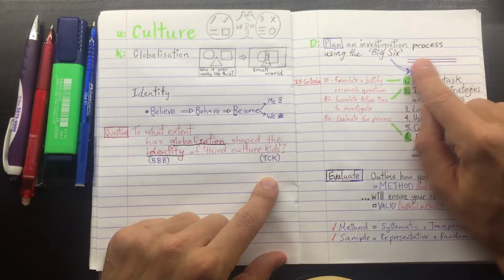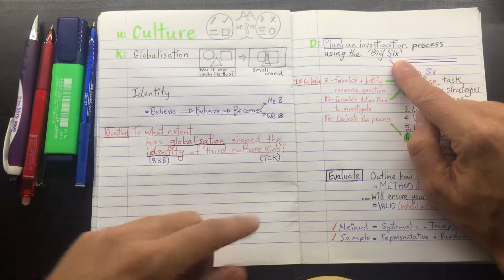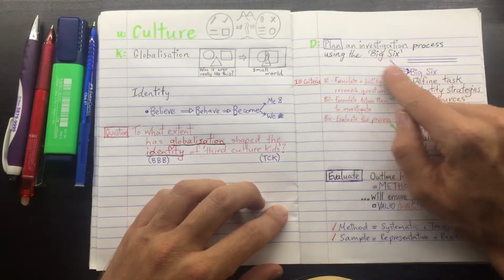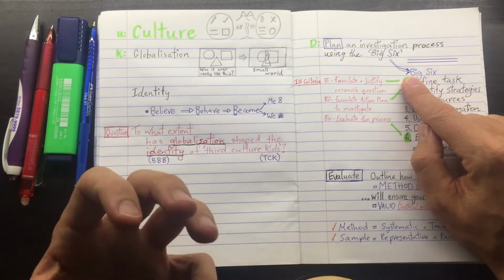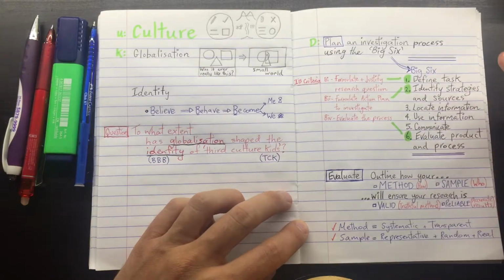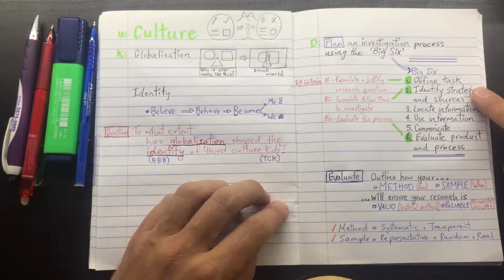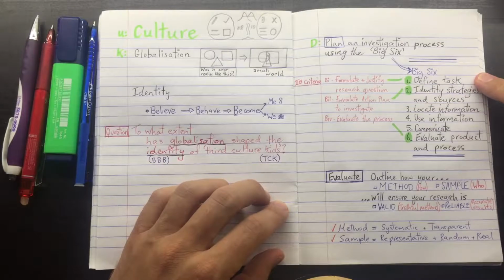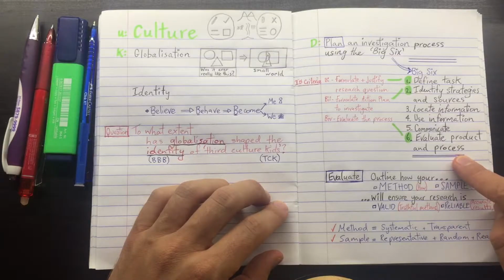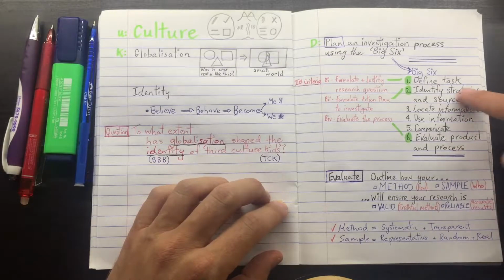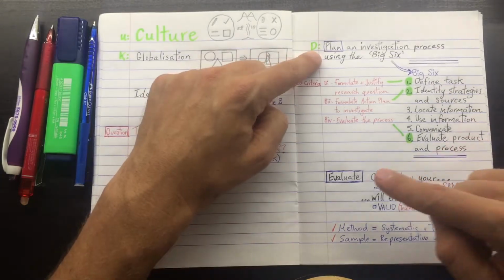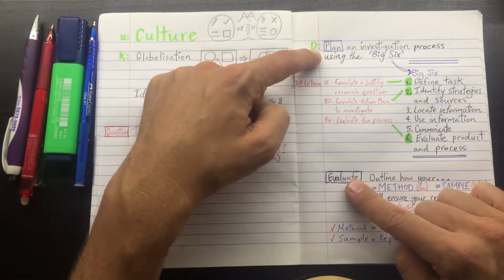Plan an investigation process using the big 6. So we're working on our investigating skills, which is the IB criteria B. And we're using an ATL skill for research skills and approaches to learning skill, the big 6 research steps. So in this task, we're just going to look at step 1, 2, and 6. Define the task, identify strategies and sources, and evaluate the process. So we're not going to particularly have a product, as we won't actually locate the information, use the information, or communicate in this context. We are planning and evaluating an investigation process.